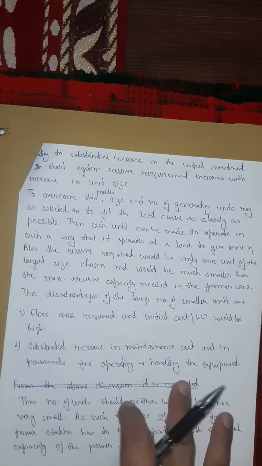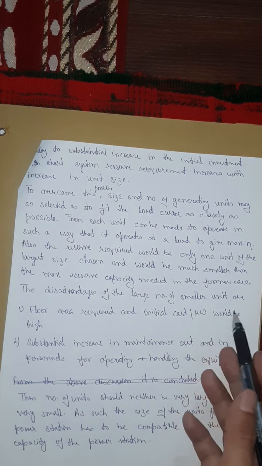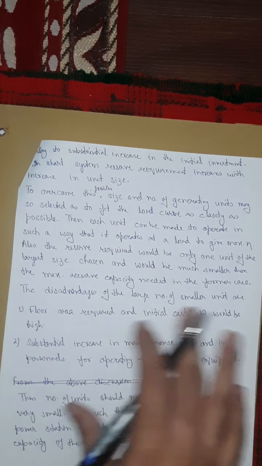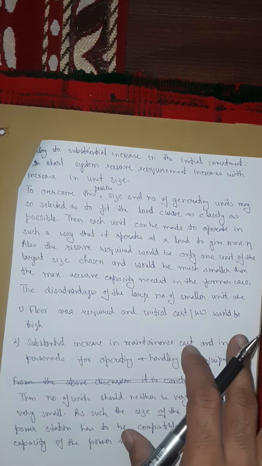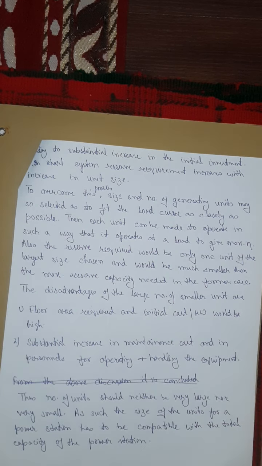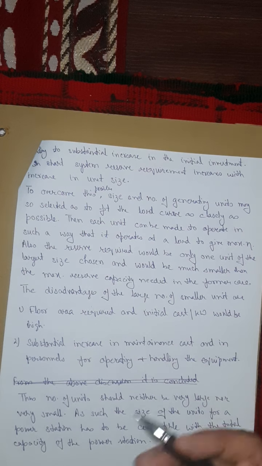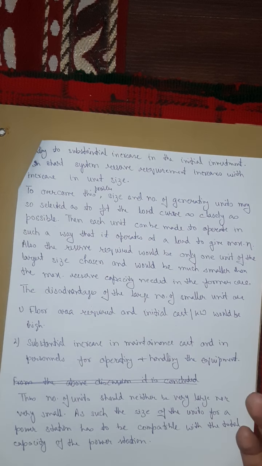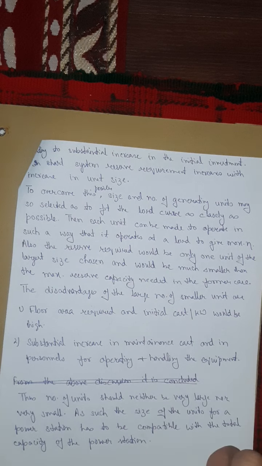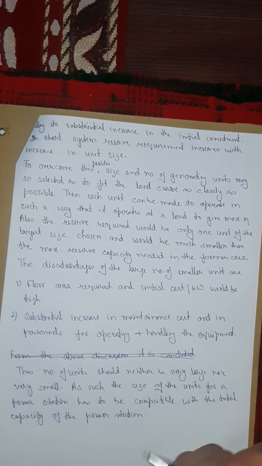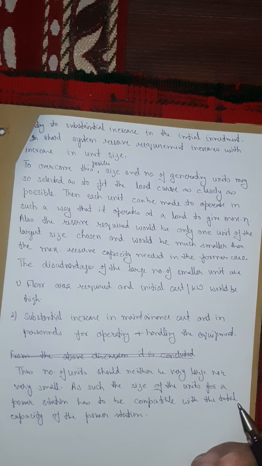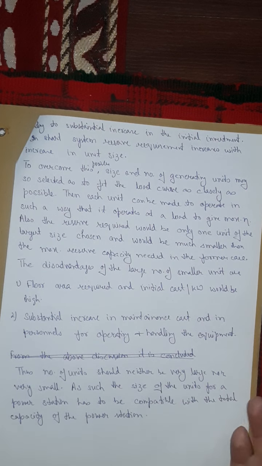Okay, so what are the disadvantages of a large number of smaller units? What happens if we are using a large number of smaller units? More floor area is required, the initial cost per kilowatt would go high, maintenance would be more, and you need more technical staff for maintenance of these machines. Got it? So I am saying that the size of the unit should not be very large, and it should not be very small.